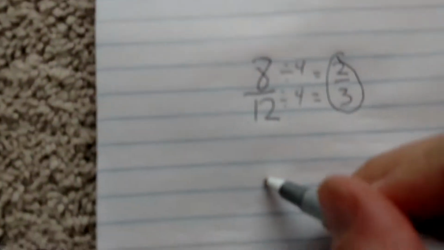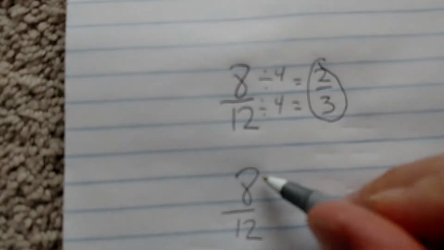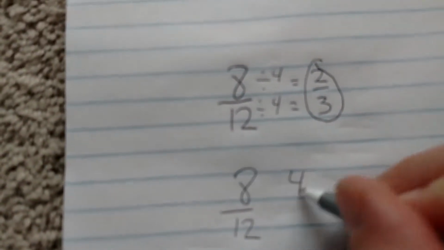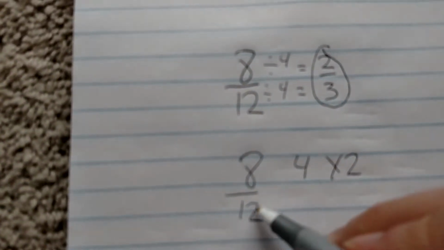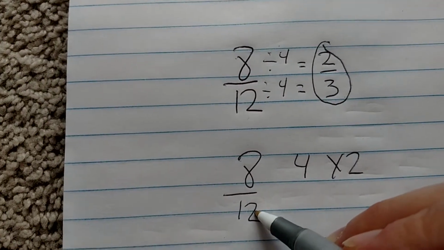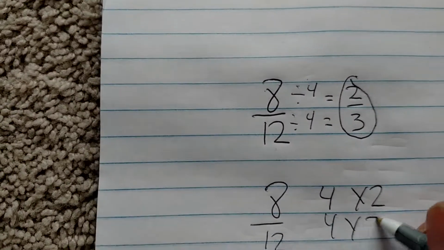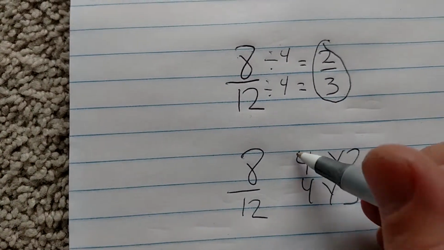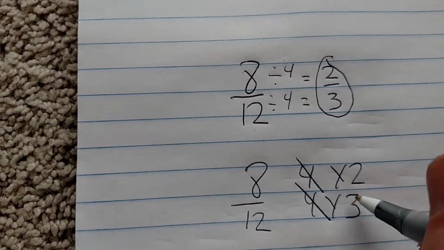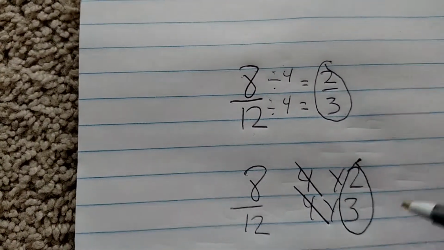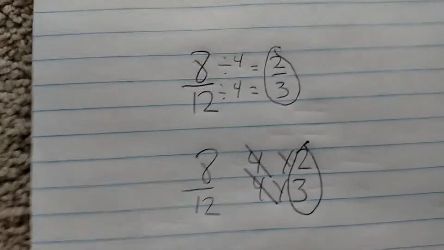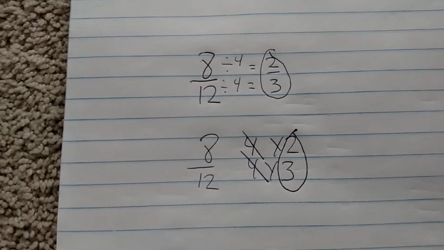And just a quick glimpse, for one time, I showed some kids a different way to do it. 8/12. I could think about what times what gives me 8. So an answer would be 4 times 2 gives me 8. Now for the 12, I can use 4 or 2: 2 times what gives me 12, or 4 times what gives me 12? Well, I know 4 times 3 gives me 12. I can cross out the similar factor, and what's left over is my equivalent fraction, 2/3. I've taught both those ways of how to find a simplified equivalent fraction in my classroom.